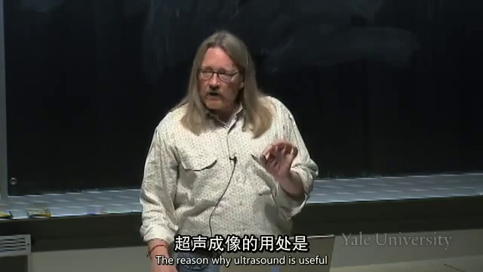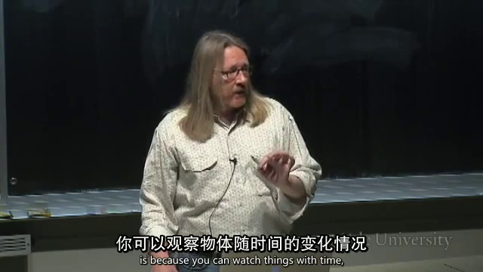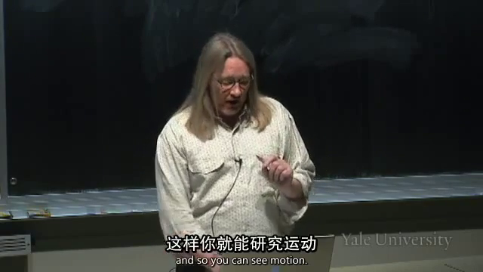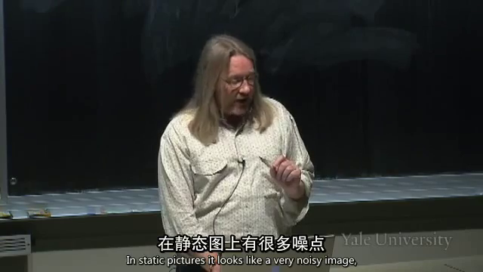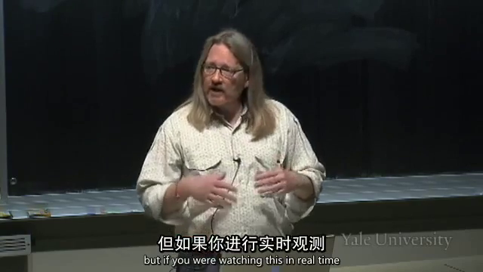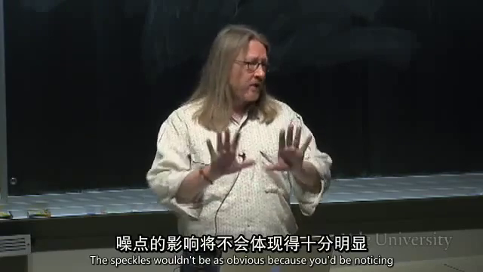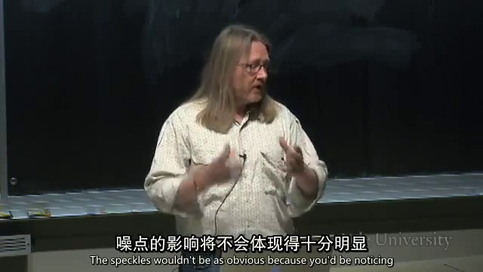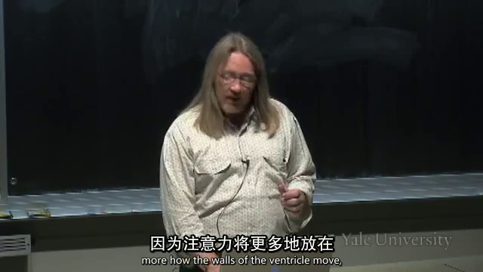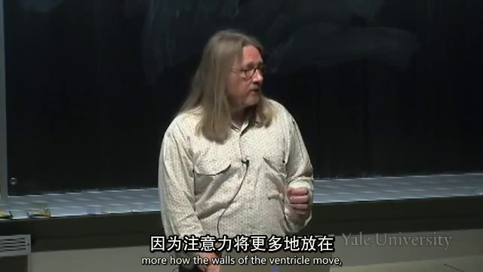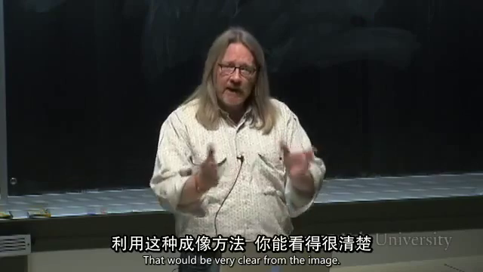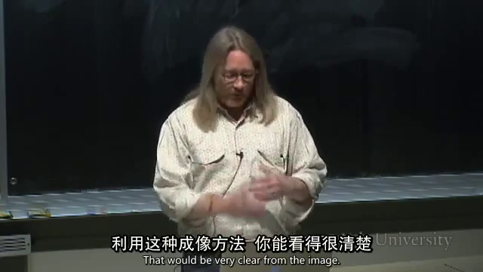The reason why ultrasound is useful is because you can watch things with time, and so you can see motion. In static pictures, it looks like a very noisy image, but if you were watching this in real time, you would see the motion of the heart. And the speckles wouldn't be as obvious because you'd be noticing more how the walls of the ventricle move, for example, in time. And that would be very clear from the image.